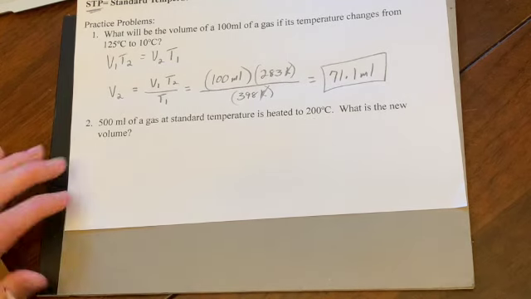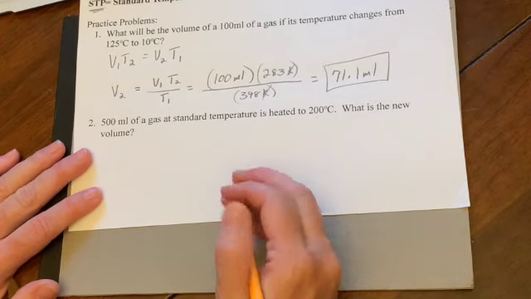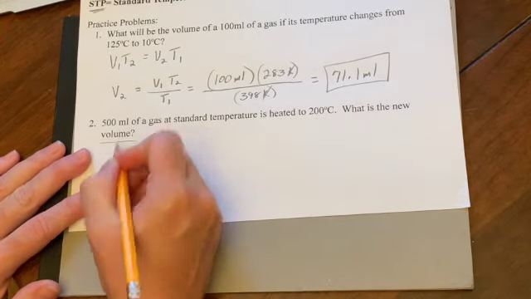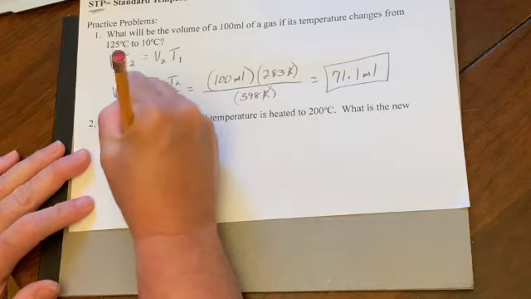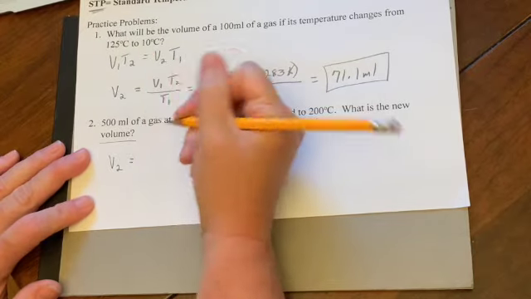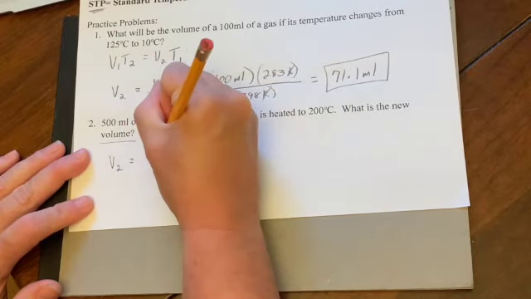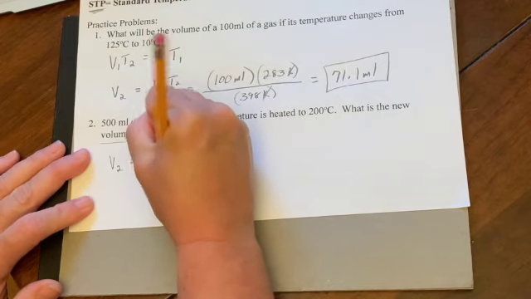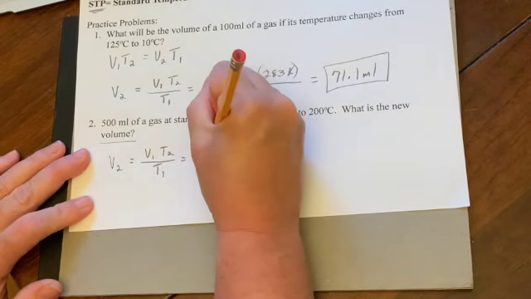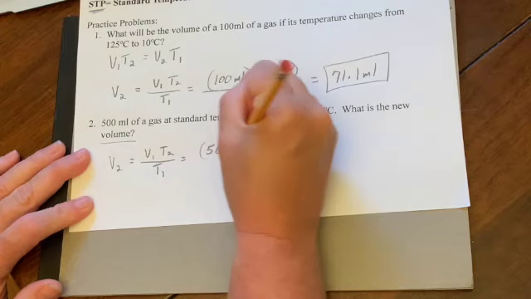So let's see what we're doing here. New volume, I am looking again for V2, so it's going to be the same setup as above. My initial volume is 500 mils.